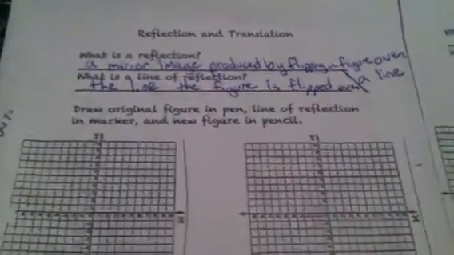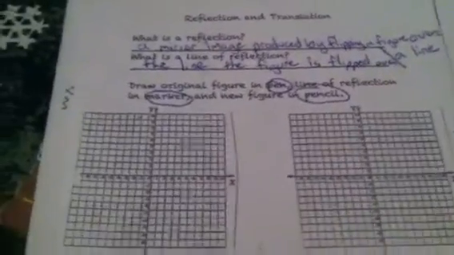All right, you are going to need a pen, a marker, and a pencil to work out the examples we're going to do right now. A pen to draw the original figure in, a marker to use as the line of reflection, and a pencil in which to draw the new image.